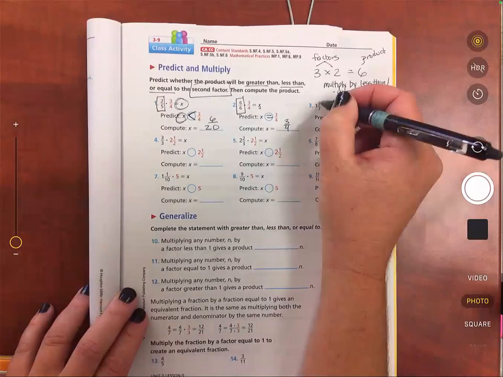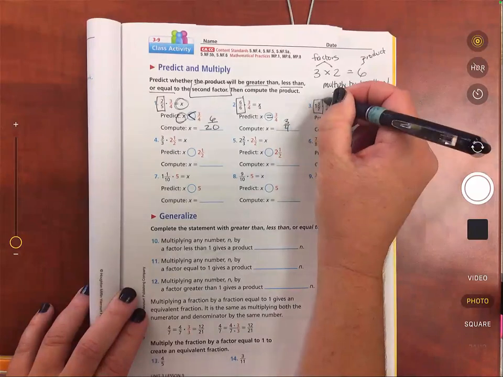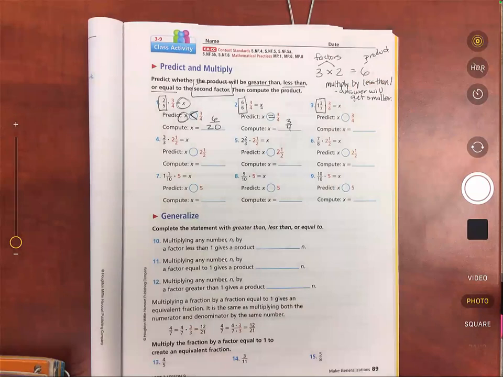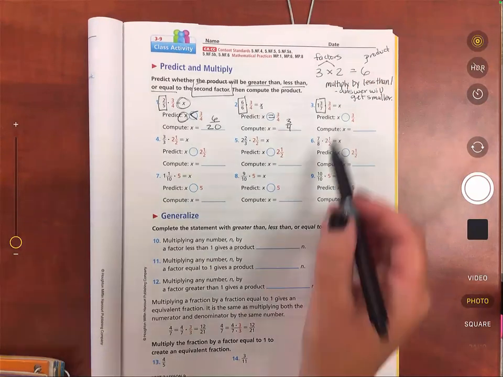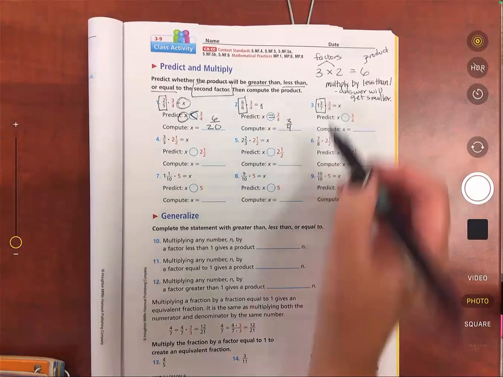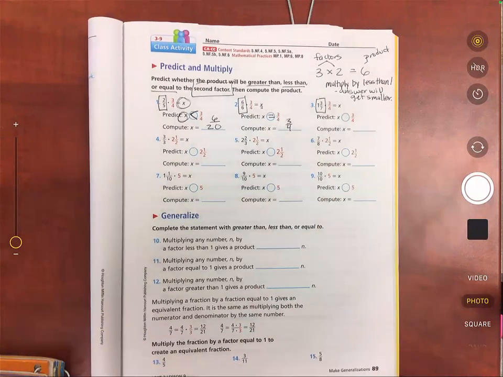I'm multiplying this number. It doesn't even matter what this number is. Is that number greater than, less than, or equal to 1? Greater than. Yes. So if I am multiplying 3/4 by something greater than 1, is my answer going to be greater than, less than, or equal to 3/4? Greater than.